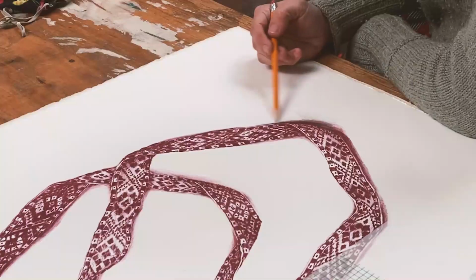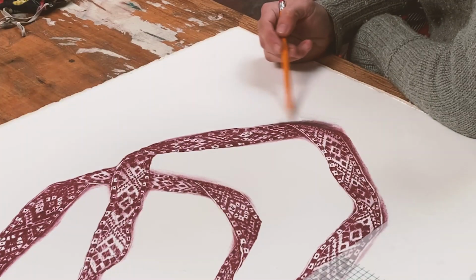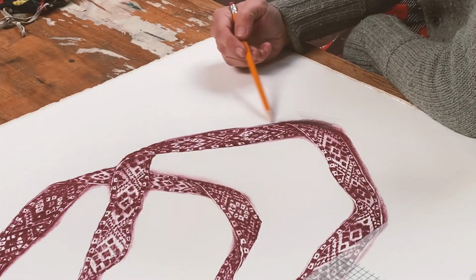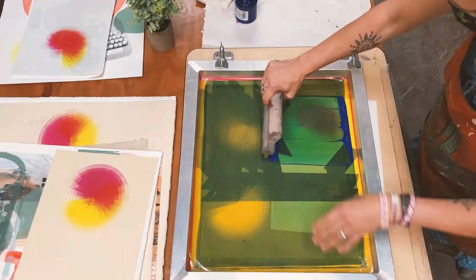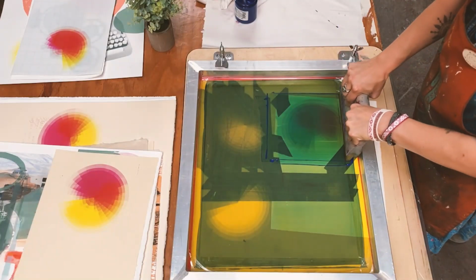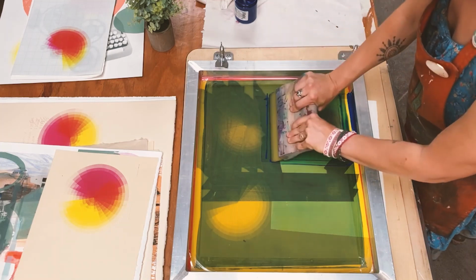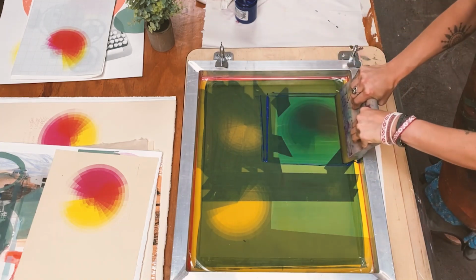I know I've showed you a lot of technical tutorials and things explaining how to create an image using different techniques. I want to talk about these formal design qualities that are really universal and that every artist uses in their artwork, whether they're a two-dimensional artist or a three-dimensional artist, a painter, a printmaker. All these elements really work together in similar ways.